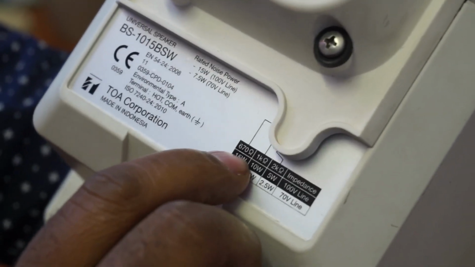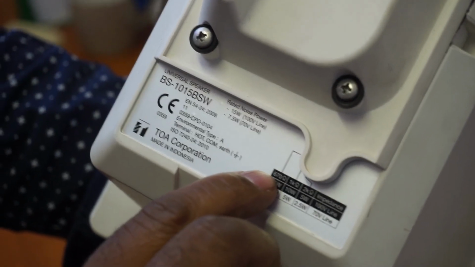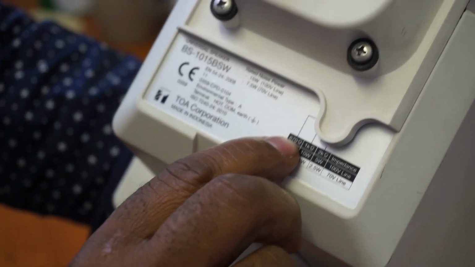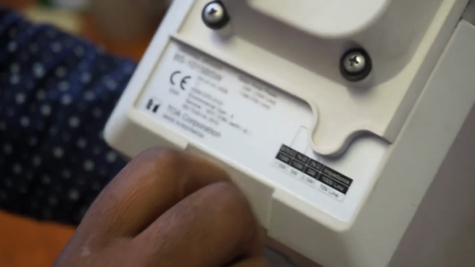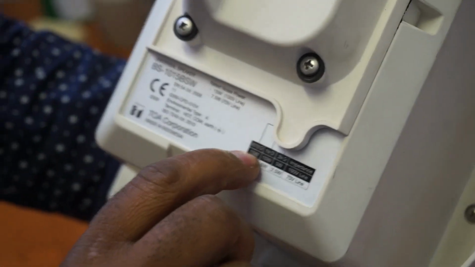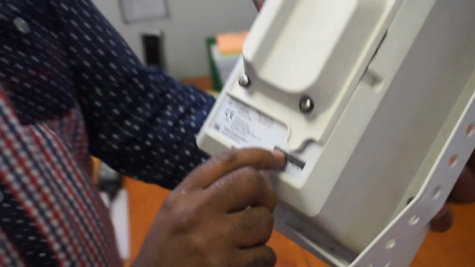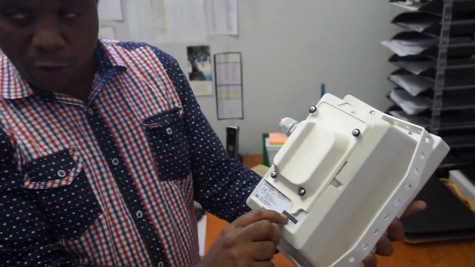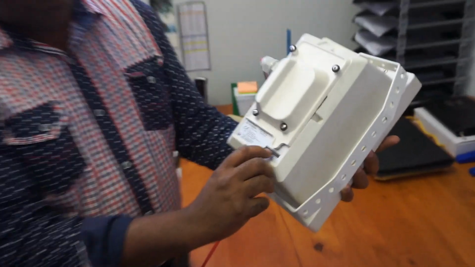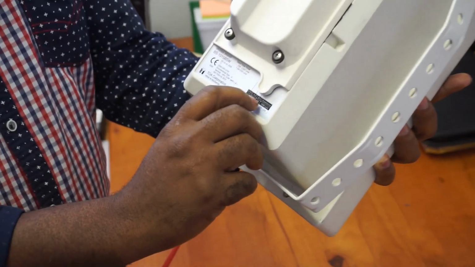Basically, if you measure anything close to 670 ohms, you should technically be powering this speaker with 15 watts. If this speaker is tapped at 1 kilo ohm, it's going to demand 10 watts from your amplifier. Similarly, if it is tapped at 2 kilo ohm, it's going to demand 5 watts from the amplifier.